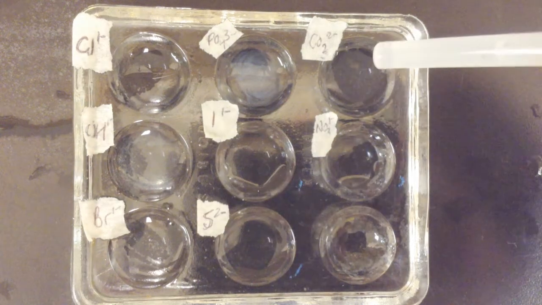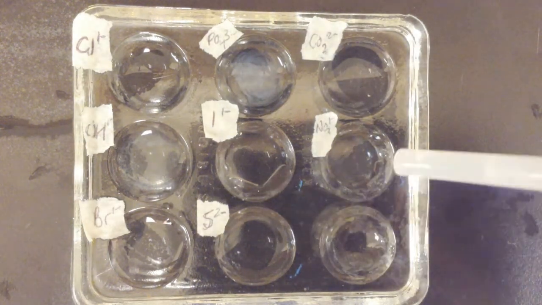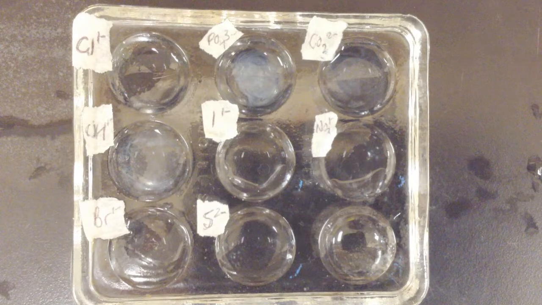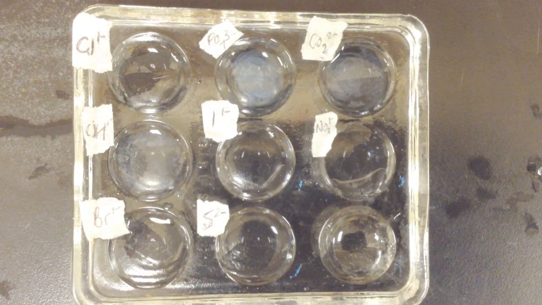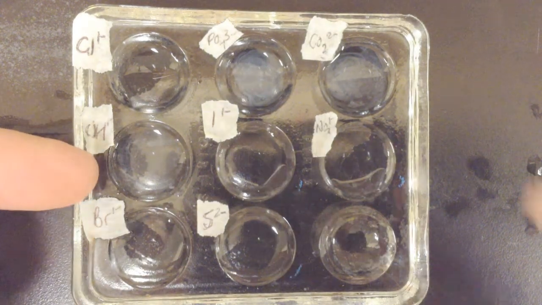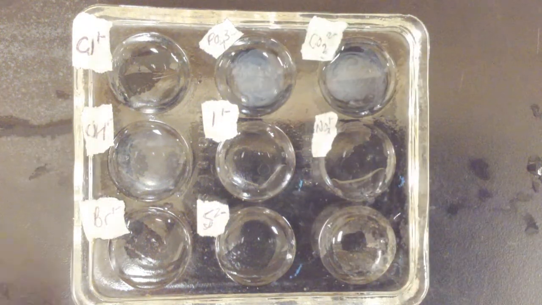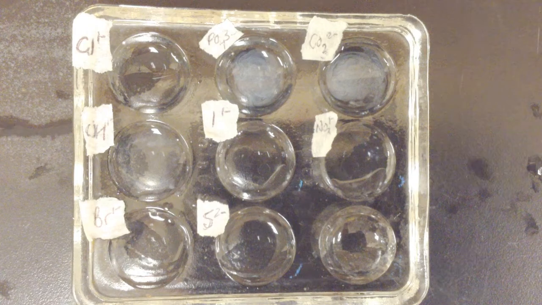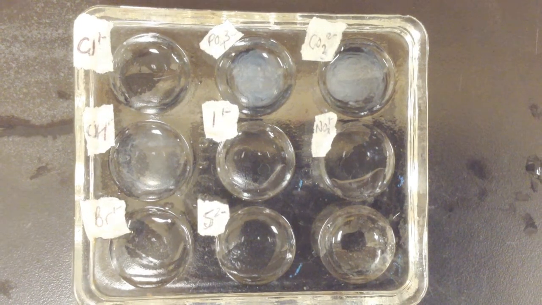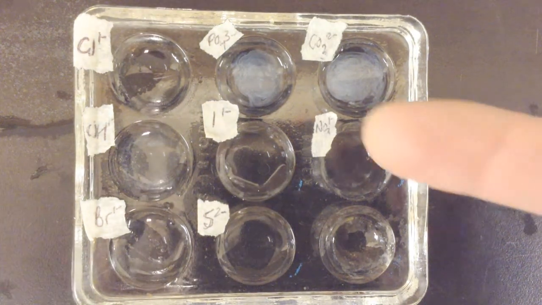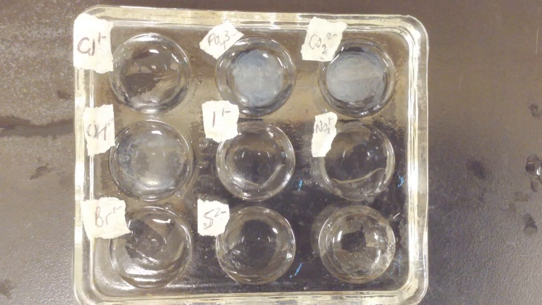Phosphate, carbonate, nitrate. It's hard to see, but really small precipitate formations in these two wells. So with the phosphate and the hydroxide. That's been magnesium 2+.